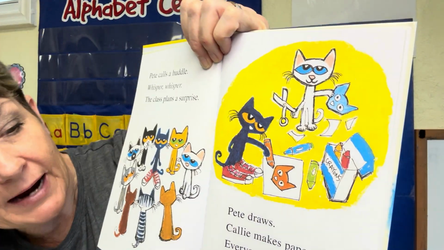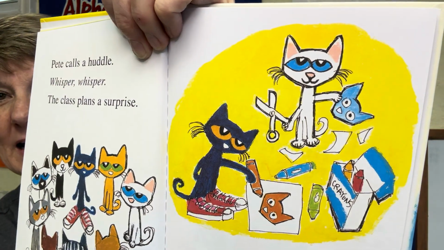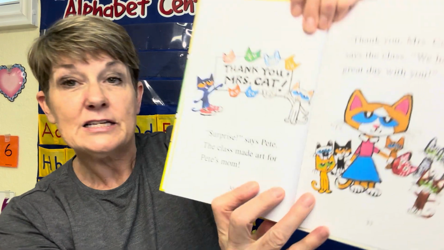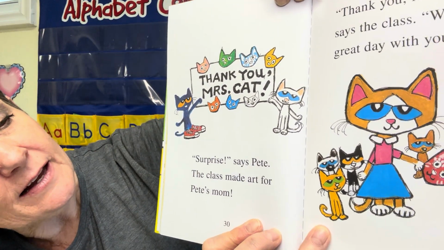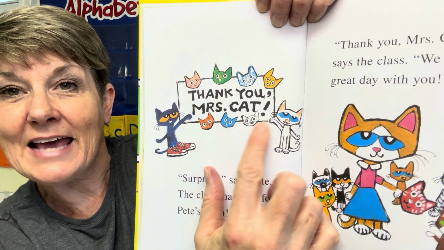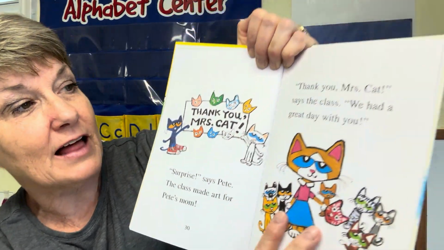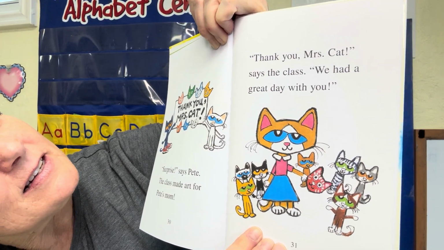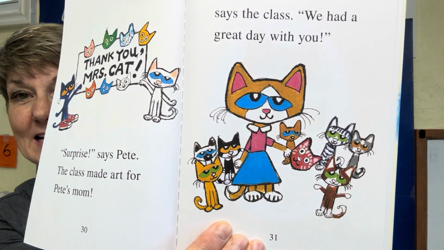Callie makes paper cats. Everyone helps. "Surprise," says Pete. The class made art for Pete's mom. "Thank you, Mrs. Cat." Oh, and look, there's cats for all the class. "Thank you," says Mrs. Cat. "We had a great day with you."